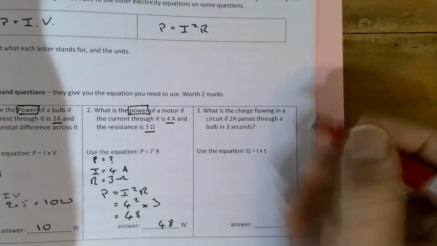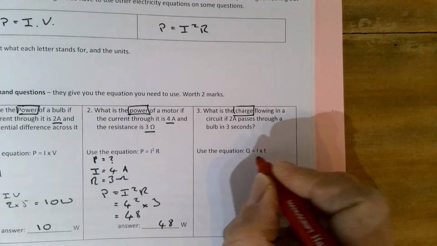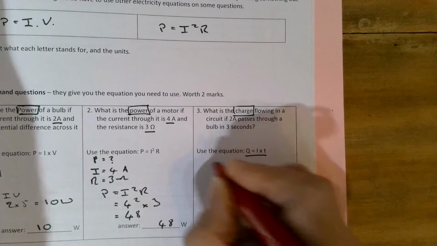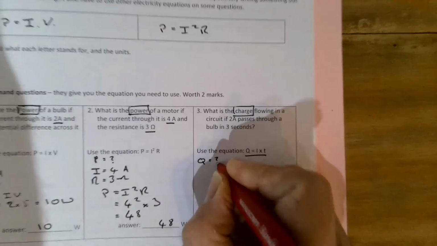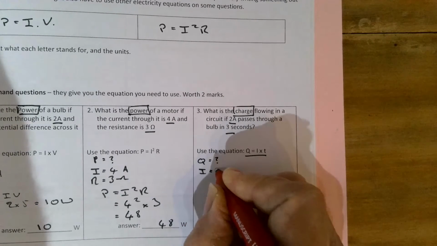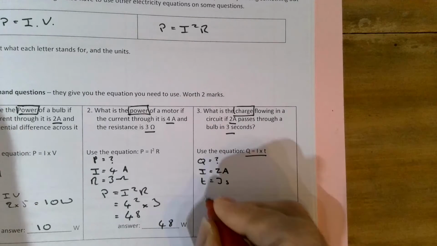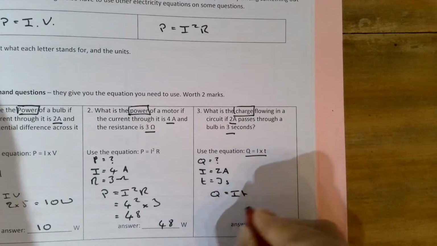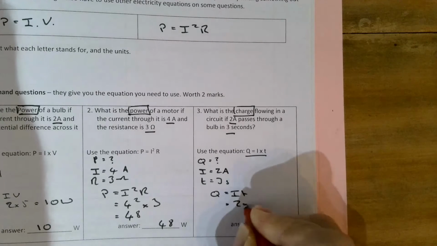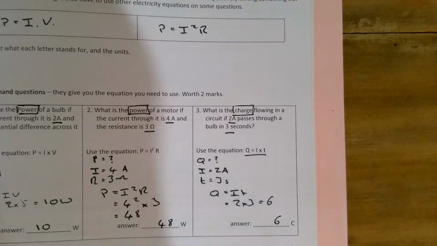So, what is the charge flowing in a circuit if 2 amps pass through it in 3 seconds? So we're finding charge here. Panic for a moment, but the equation's there anyway. So charge Q, we've got 2 amps, I is equal to 2, and T is equal to 3 seconds. So Q equals IT is equal to 2 times 3, which is equal to 6 coulombs. Moving on to some standard demand questions.